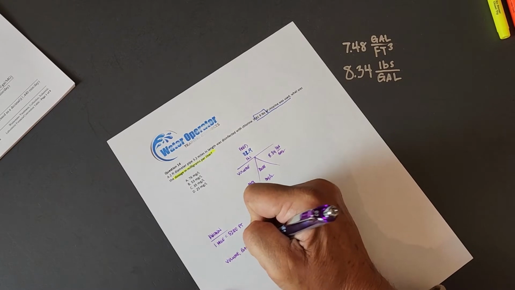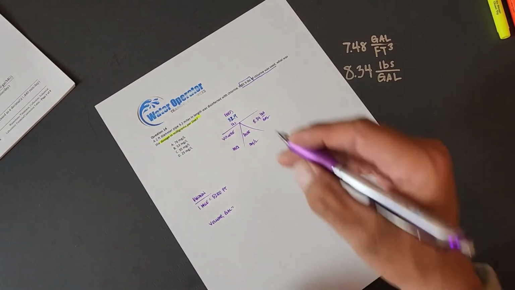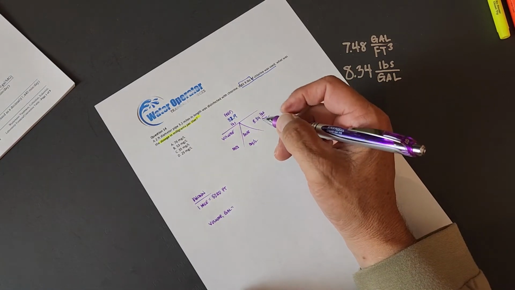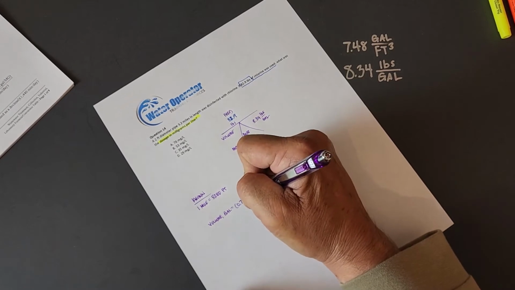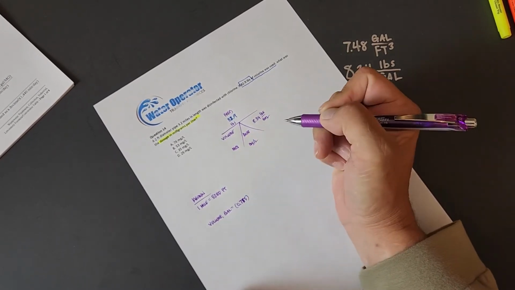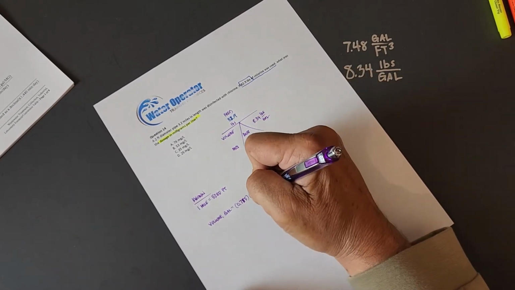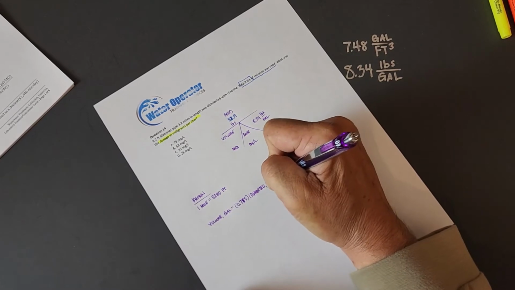Since we know that, we can calculate the volume of this pipe in gallons. So a pipe is a long, narrow cylinder. Because it's a cylinder, we're going to start with 0.785 times the diameter in feet.